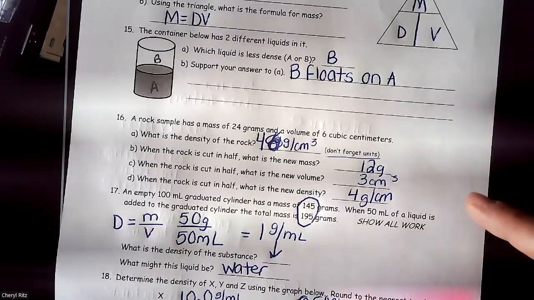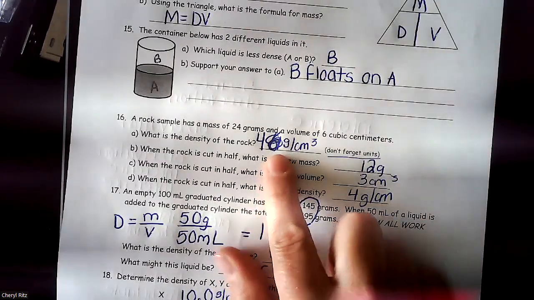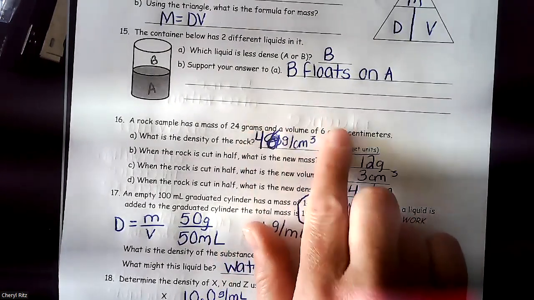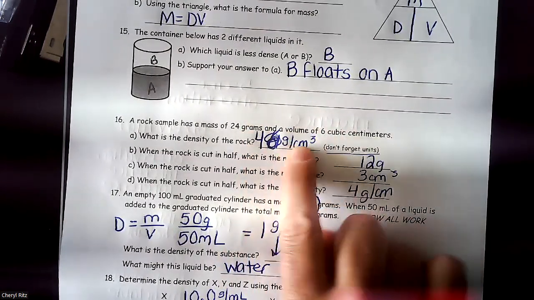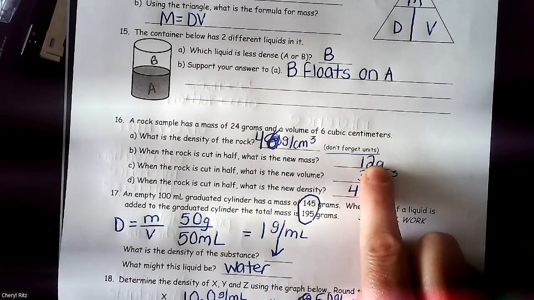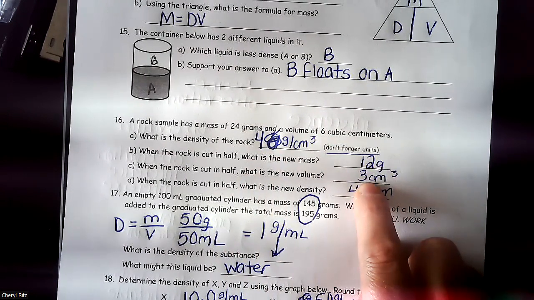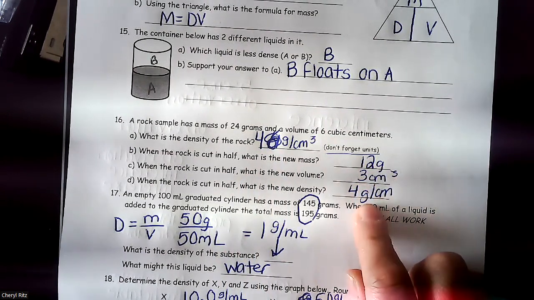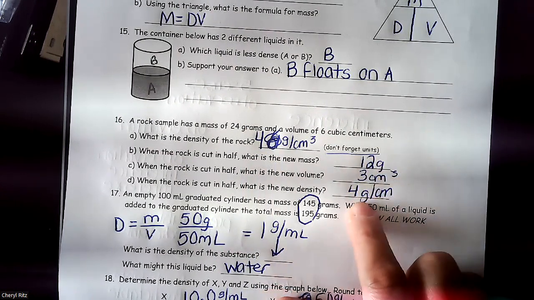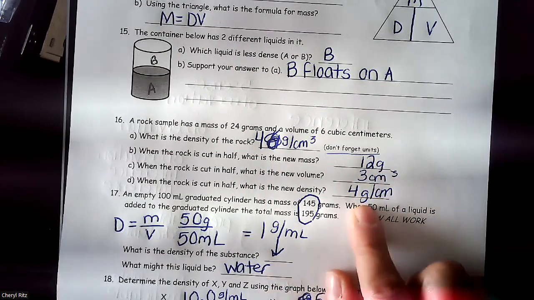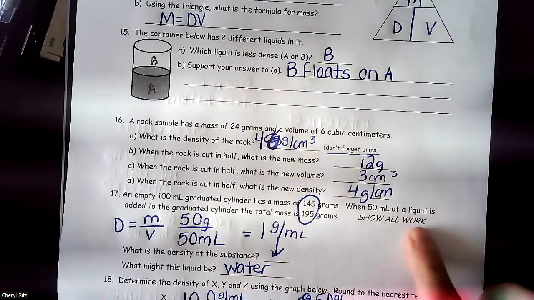All right, we got mass divided by volume, 4 grams per centimeter cubed. Cut it in half, we get 12 grams for the mass, 3 centimeters cubed for the volume. Then when you do 12 divided by 3, you get 4 again. Remember, what happens to density when you cut an object up? It stays the same. Point proven here.